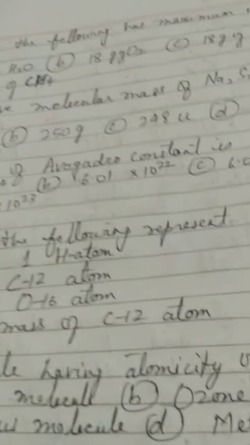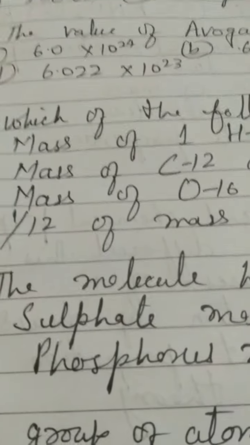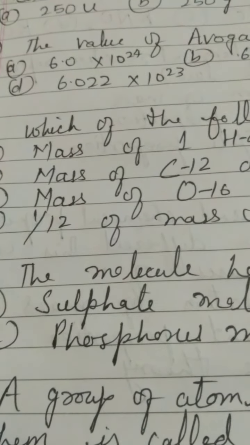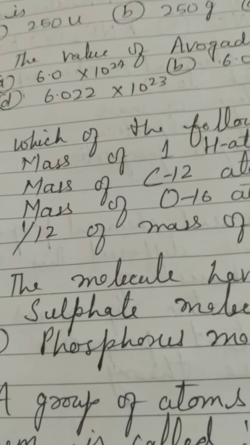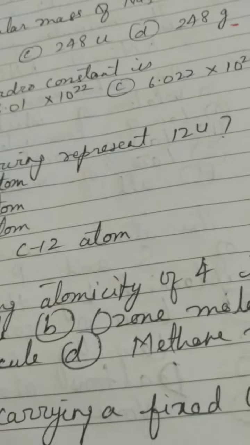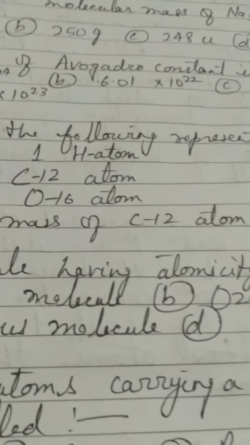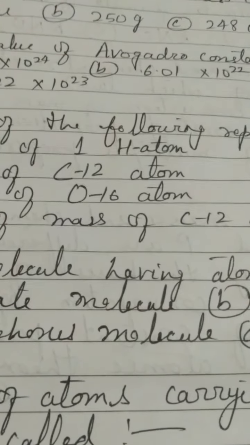Now question number 14. The value of Avogadro constant is what? Just now I told you the value of Avogadro constant. Yes, answer D is looking right. Otherwise the rest of the options are 6.0 into 10 to the power 24, 6.01 into 10 to the power 22, no, 6.022 into 10 to the power 23. That is right.